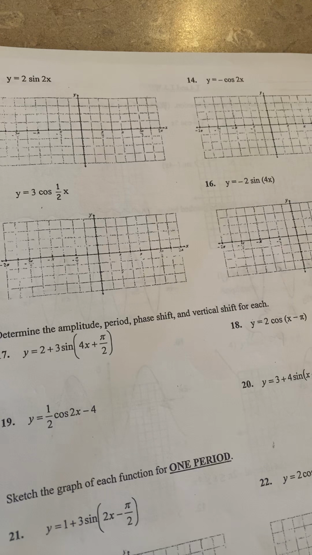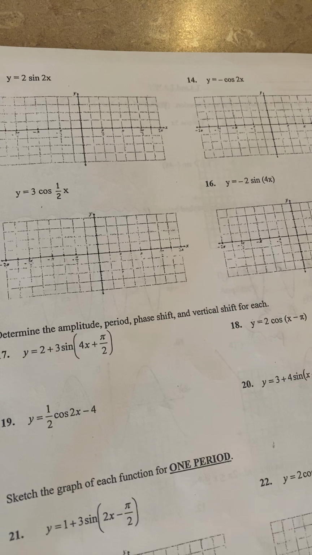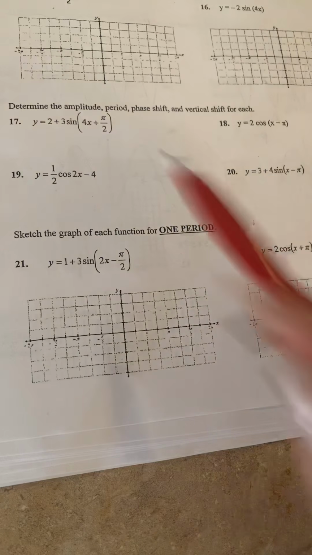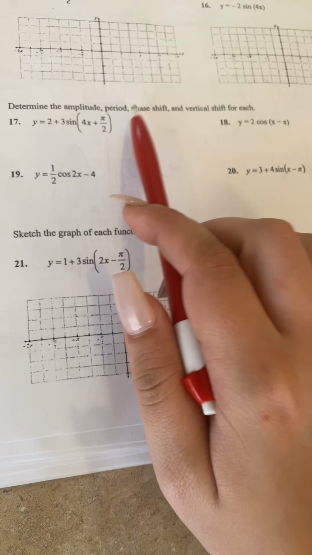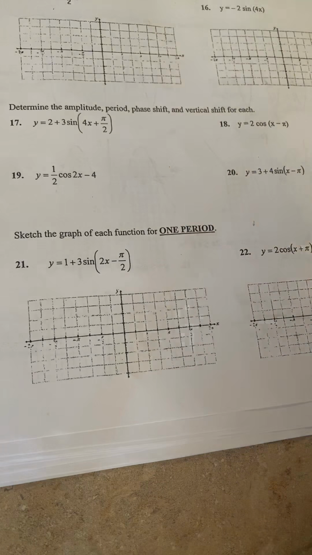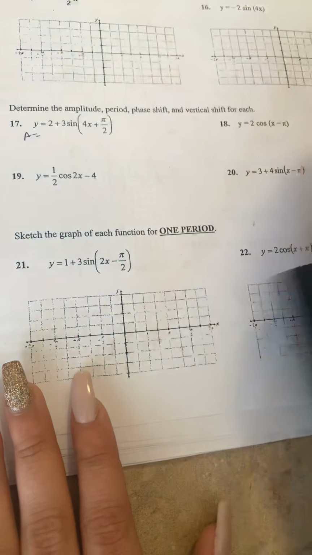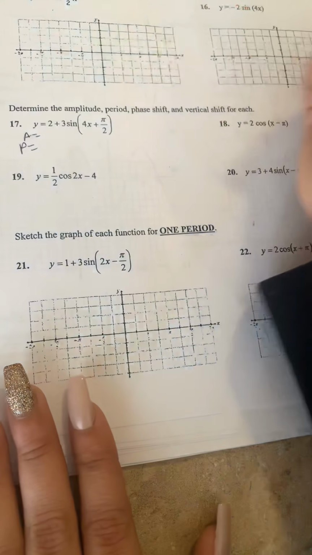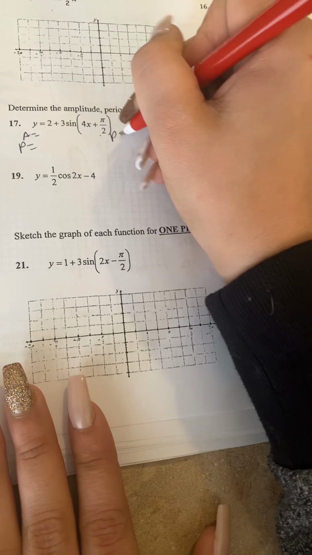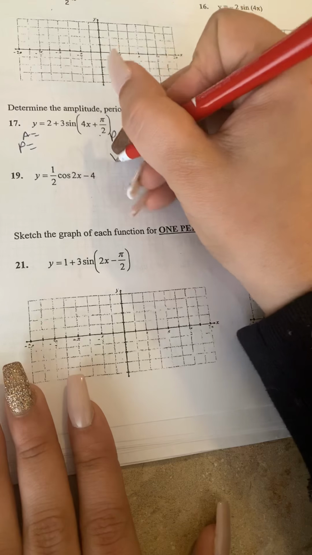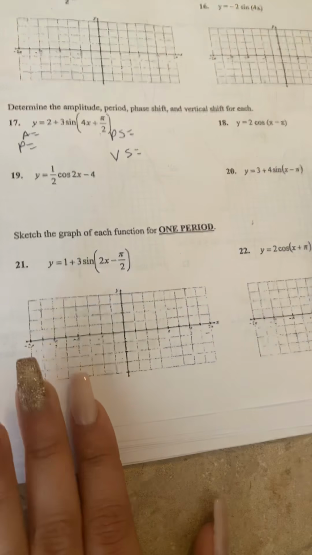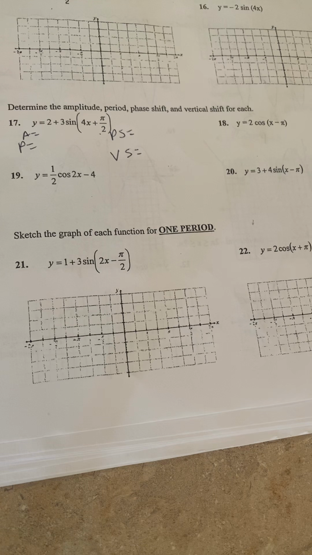Make sure you pay attention to any reflections or transformations. Down here, you're telling me what the amplitude, the period, your phase shift, and your vertical shift are. So I want what A is, what P is, what your phase shift is, and what your vertical shift is. That should be 4 answers. If they don't have one of those, for example it doesn't have a vertical shift, then just put NA or none. So there should be 4 answers for 17 through 20.